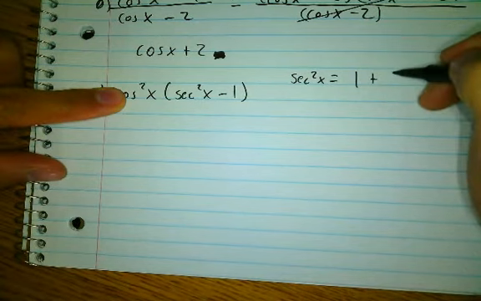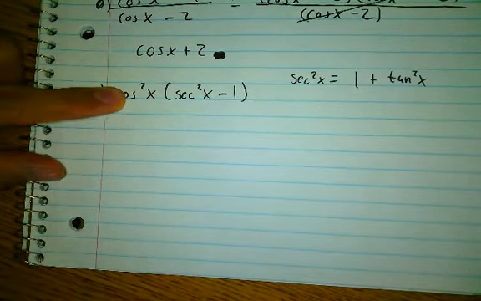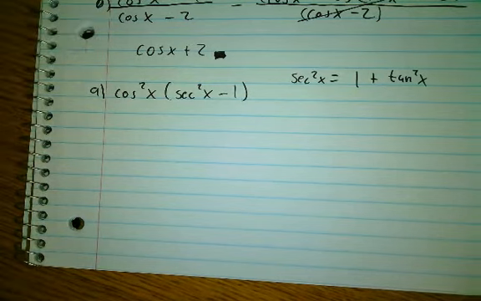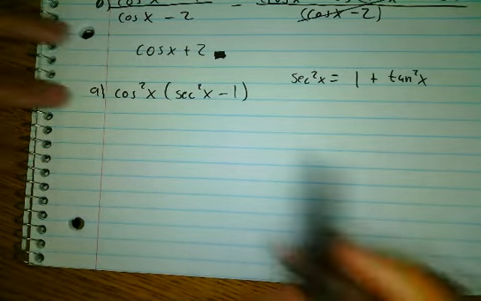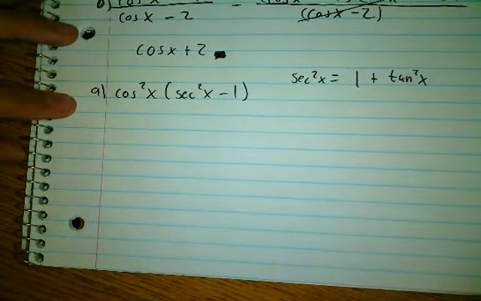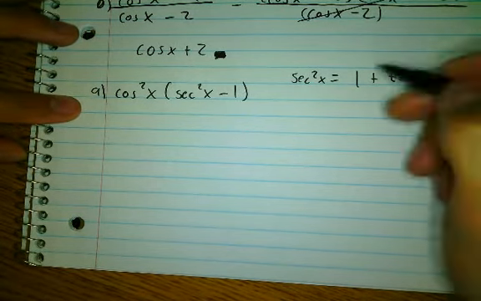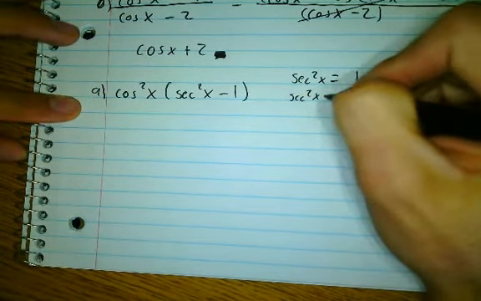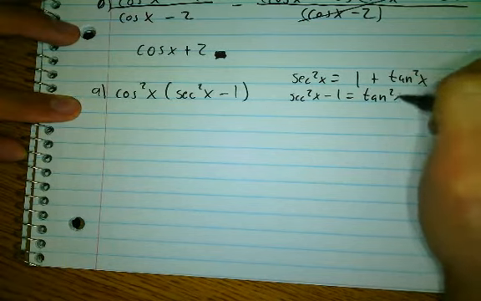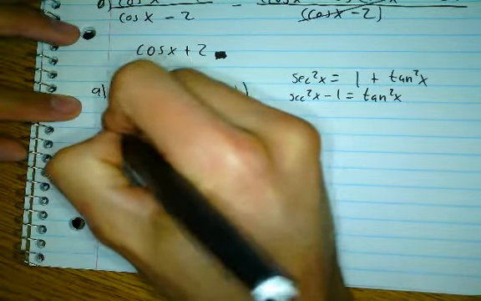1 plus tangent squared equals secant squared, right? That's one of the identities that we discover at the beginning. I wanted to say secant squared x minus 1, so what do I need to do? Just move that one over, just real quick. So then what do we know now? Well, that equals tangent squared. Agreed?